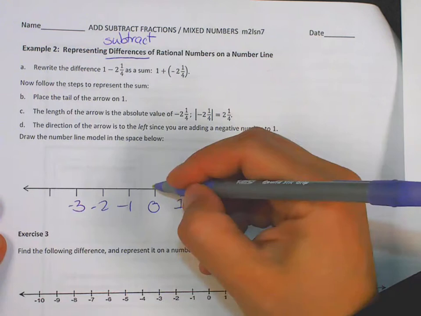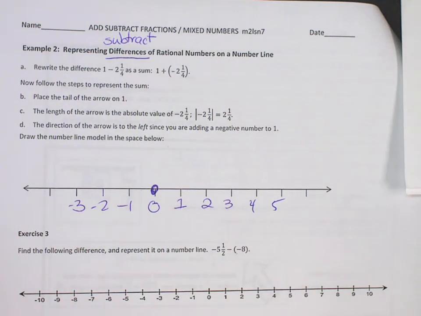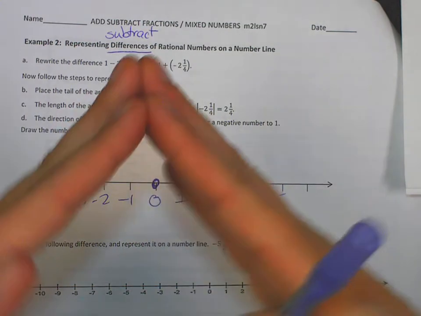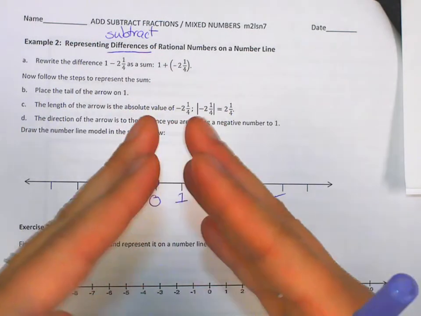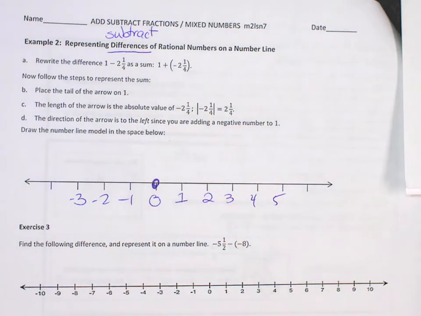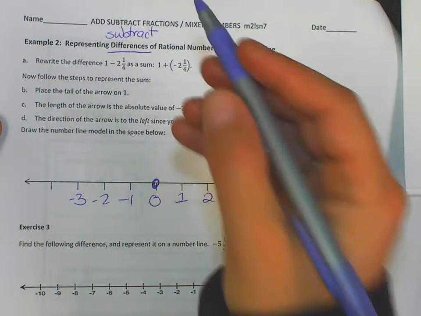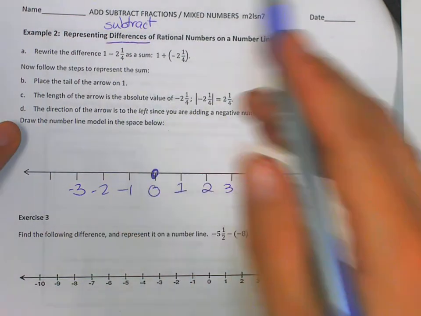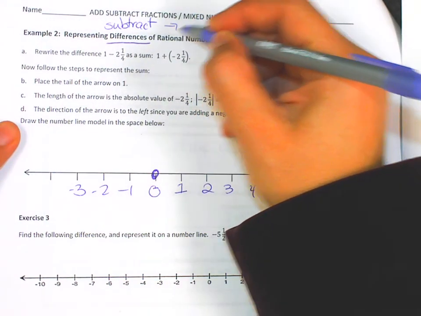We always start at 0, put a dot at 0. The most common mistake I am seeing a lot of my students doing is not actually pointing the arrow. You need to tell me which way to go. You got to show with an arrow. Okay, so remember, the reason why this can be rewritten this way is because subtraction is adding the opposite.